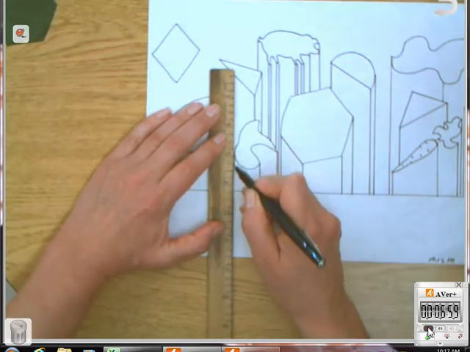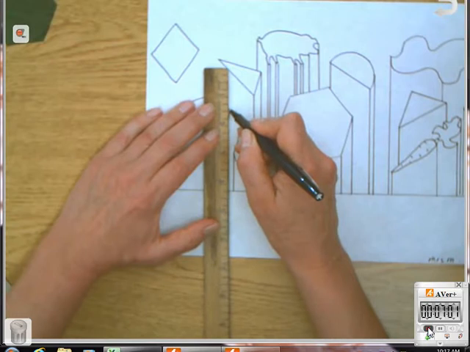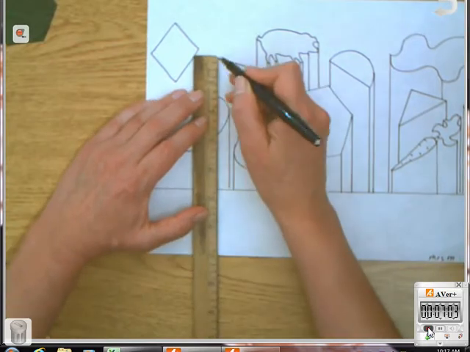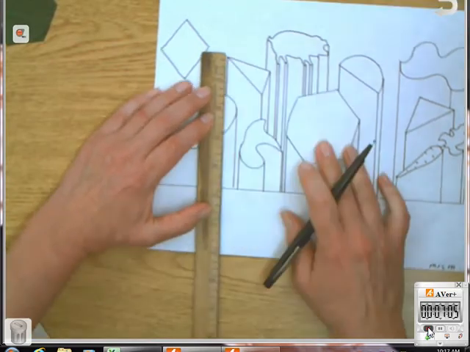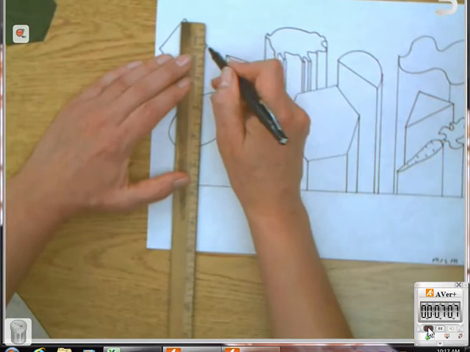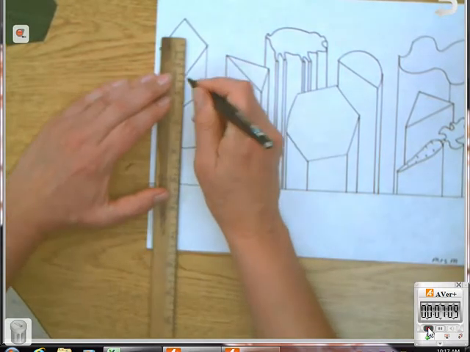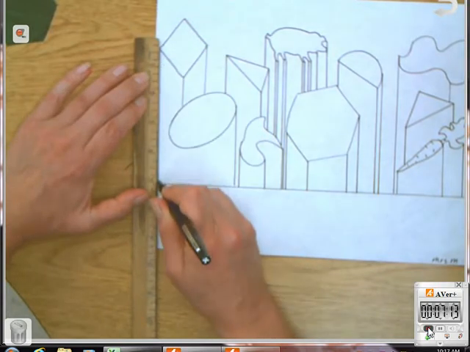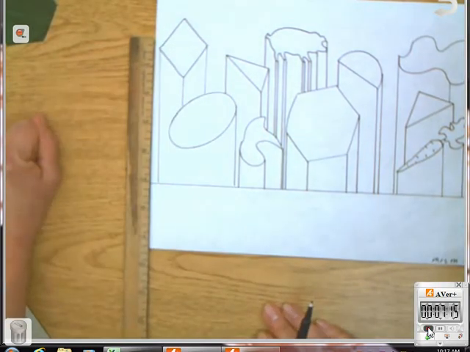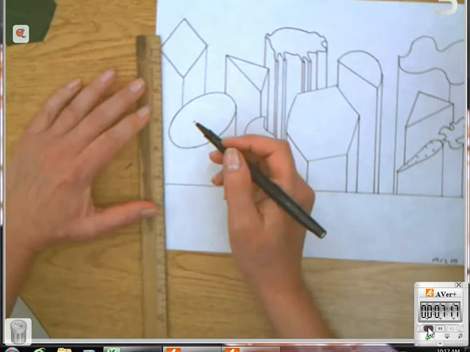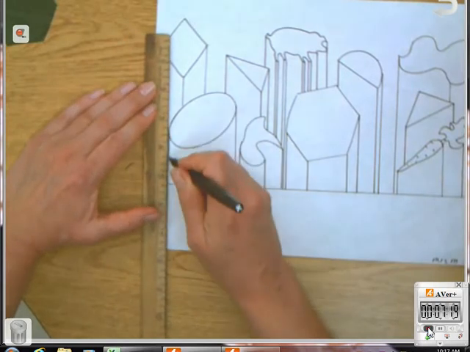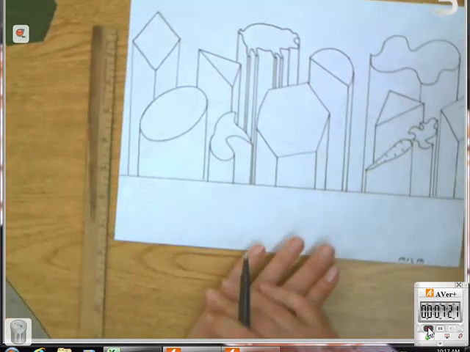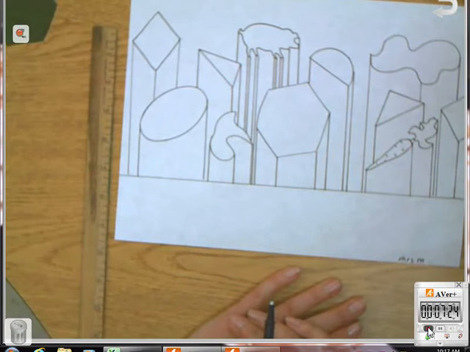All right, we have just a few more lines and we'll be all done. And I missed one line. Can anyone find where it is? Okay. Now, what do you think drawing those lines did to all the shapes?